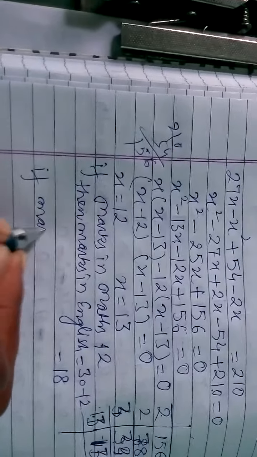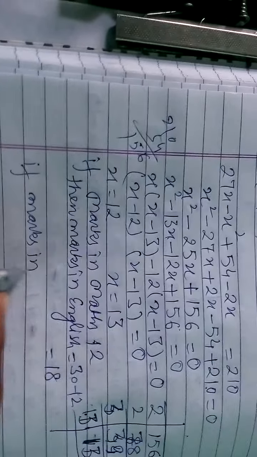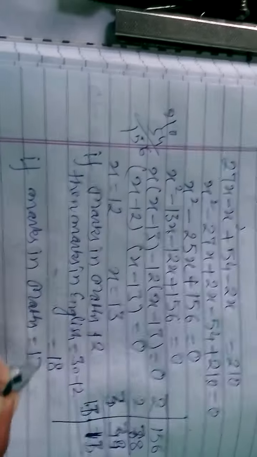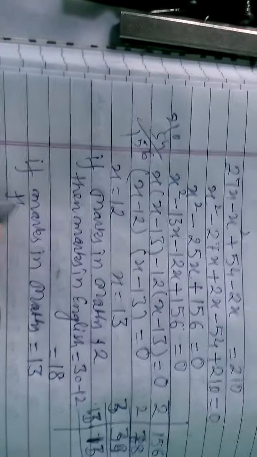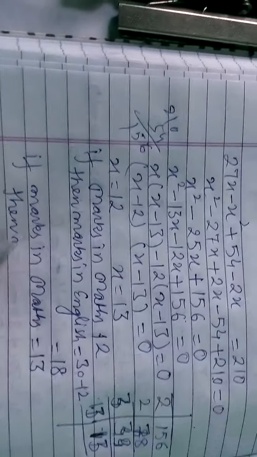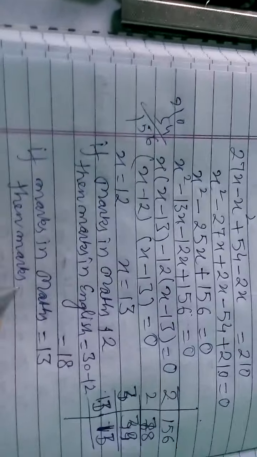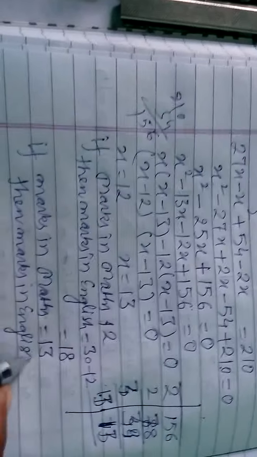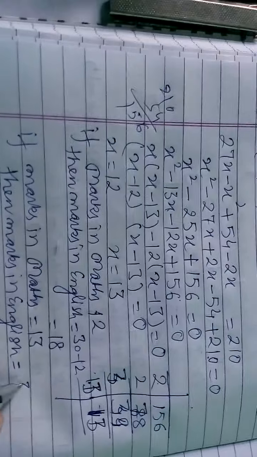And if marks in maths is 13, then marks in English would be what? 30 minus 13, which is equal to 17. Okay, in this way we have solved the question.